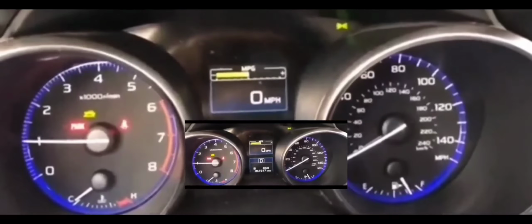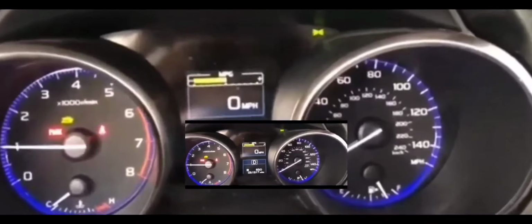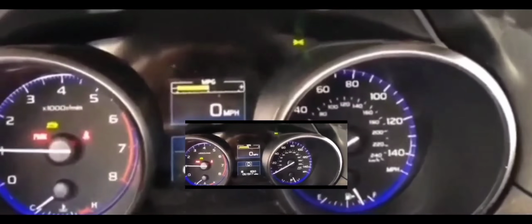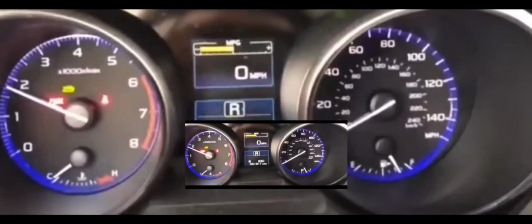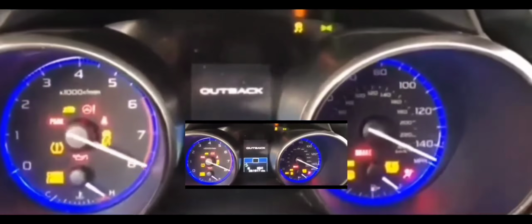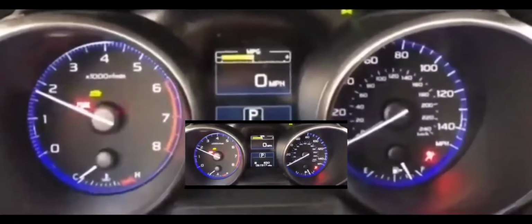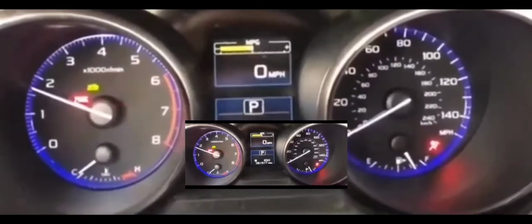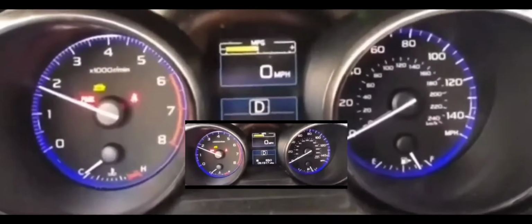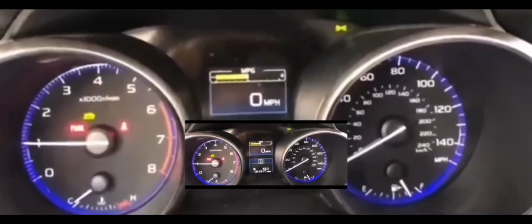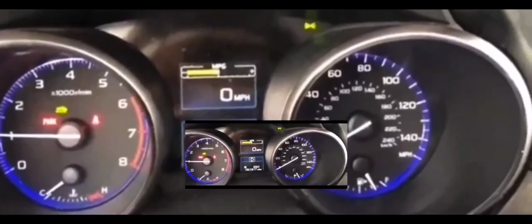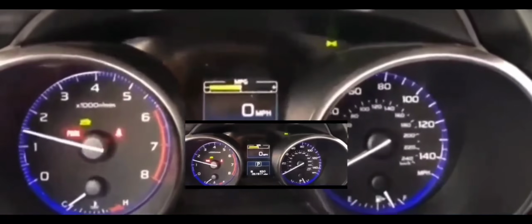So basically, what you want to look for is clues on what could be causing this issue. All right, what you want to do is make sure that the battery is good, that the battery is not dead or not charged off. You want to make sure that the battery is topped off. That's the first and easiest thing you would look for.